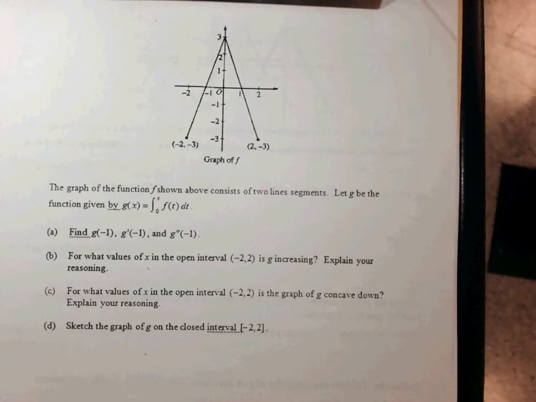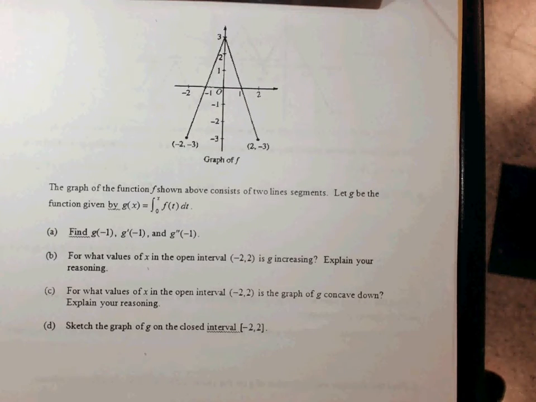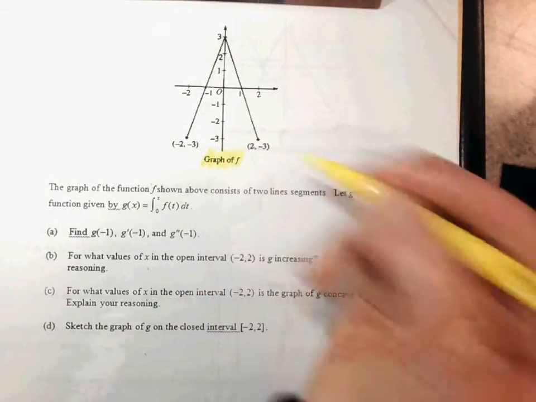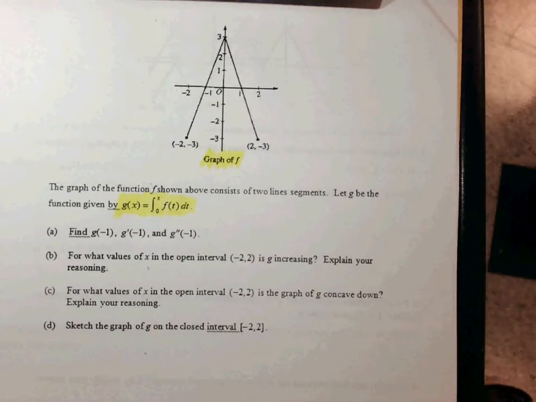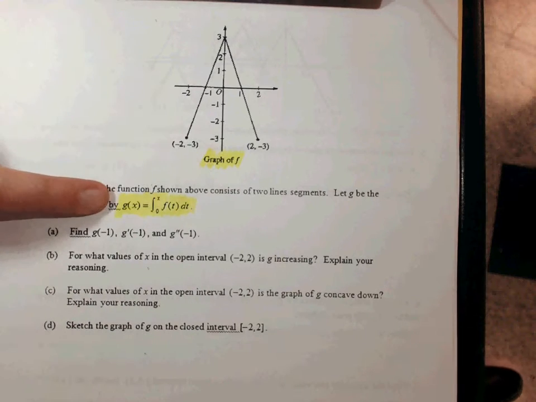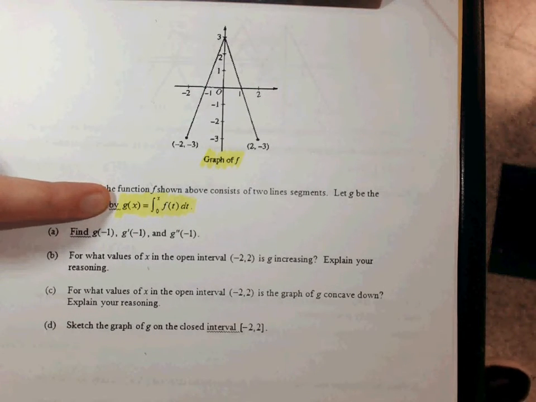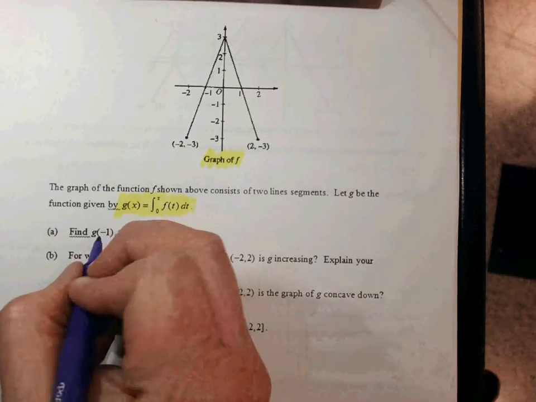Look at your equation. So this is off of the AP test. It says the graph of the function f shown above consists of 2 line segments. Let g be the function given by. Now look, this is a graph of f, and g has f in it, but f is inside an integral. So do you notice? You see, this is f. G has the integral of f in it. Okay? So the first thing that we're going to do in part A is find g of -1.